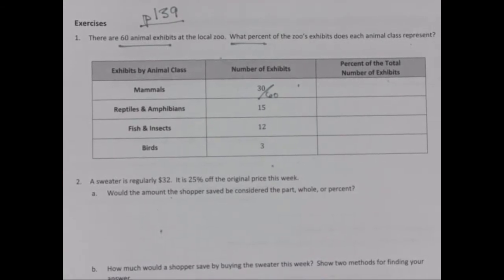Yes, ma'am. What do you think? What happens if you're wrong? Nothing. Nothing happens. Kalia, take a guess. What do you think?